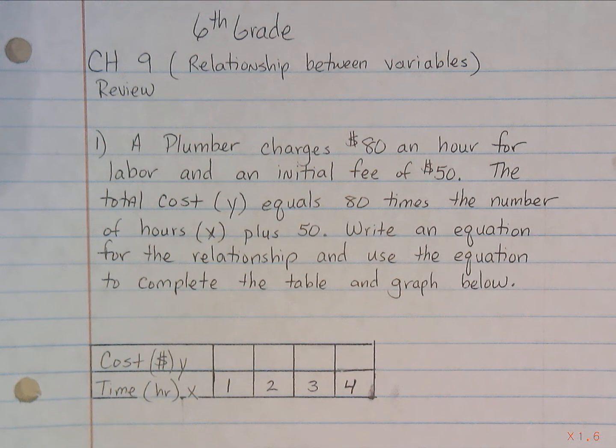Hey guys, so we're going to do a quick review on Chapter 9, Relationship Between Variables.